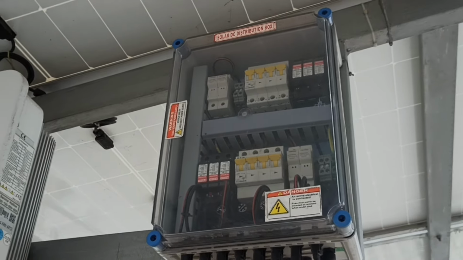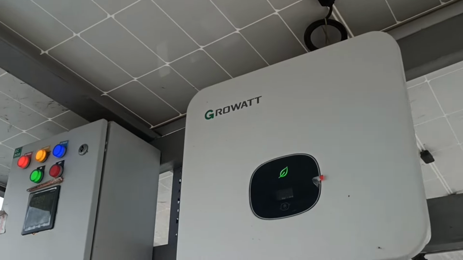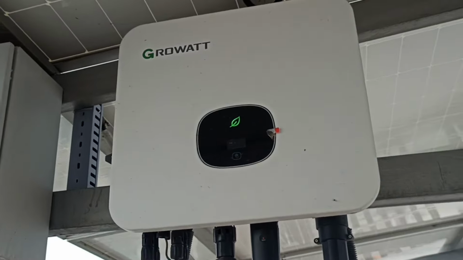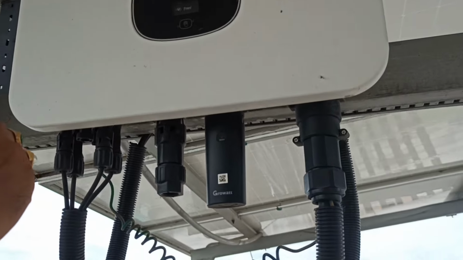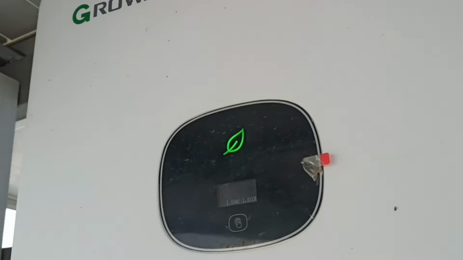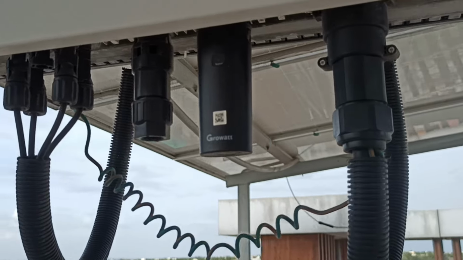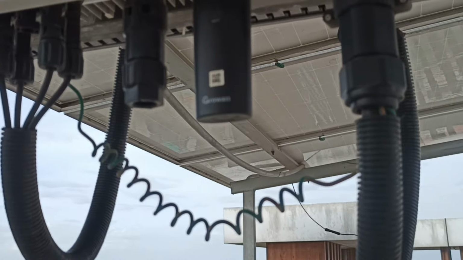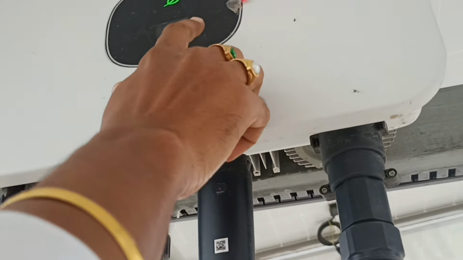All those two strings, you can see here, resultantly have the safety enabled inside, in order to have the required protection. This is string 1 and this is string 2, directly connected to our inverter. The type of inverter used is a Growatt solar grid connected inverter. We have a SIM inside this, and we can see how many units have been generated. Today you can see the total power.